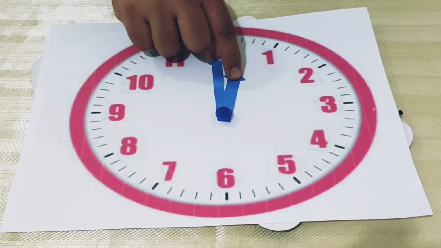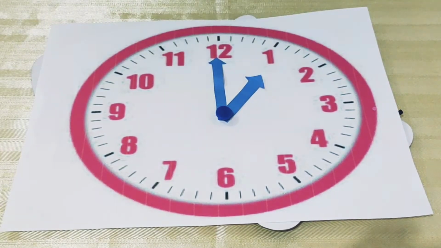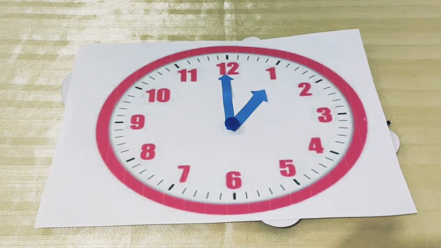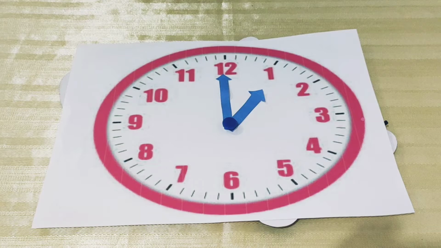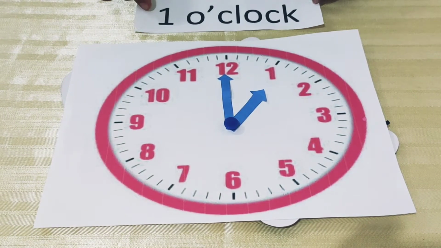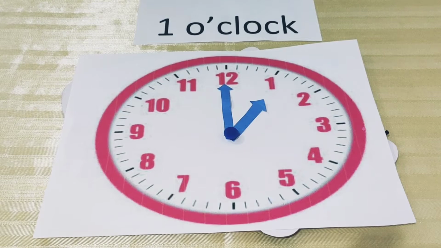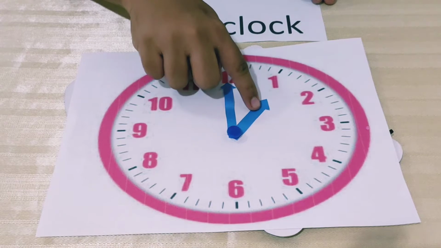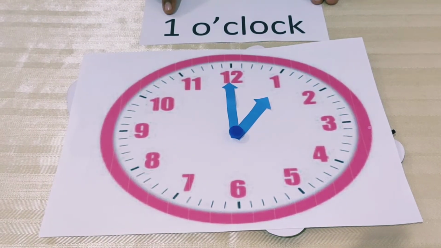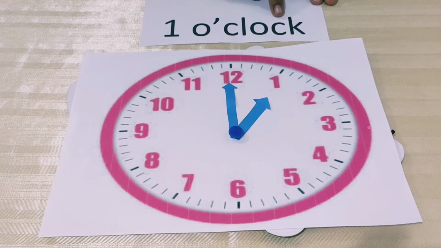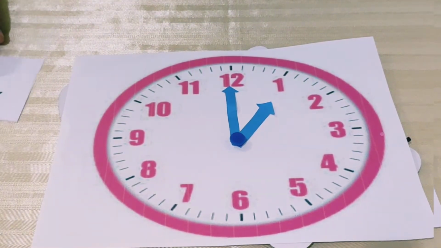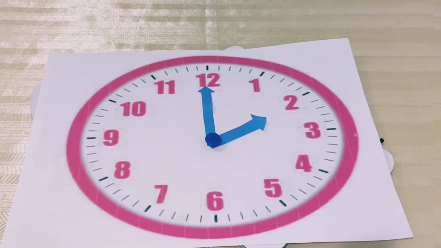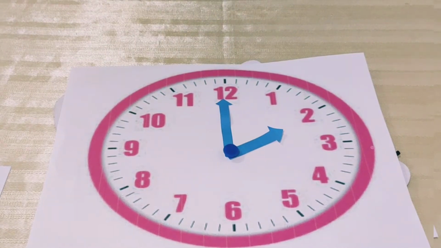What if the arrow goes to number 1? If the arrow is pointing to number 1, the time is 1 o'clock. Can you say 1 o'clock? One more time. If it's on number 1, the time is 1 o'clock. Now, let's move the arrow to number 2. Who can tell me what time is it? It's very easy.